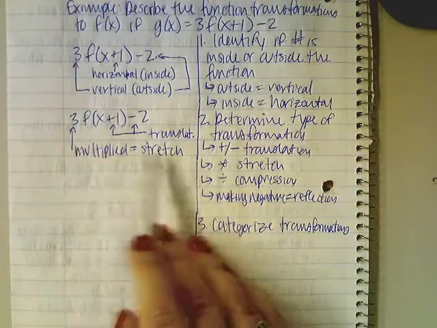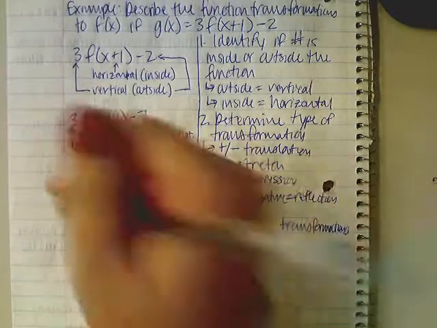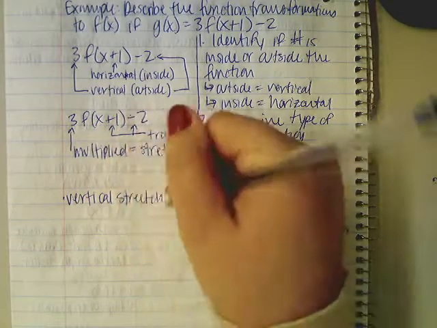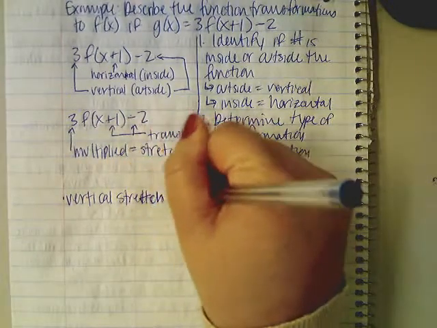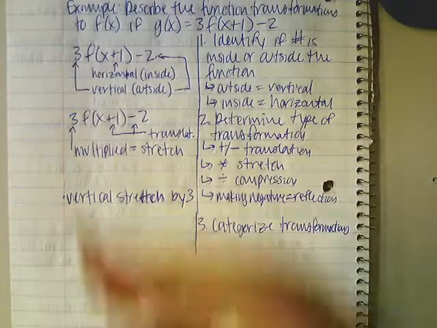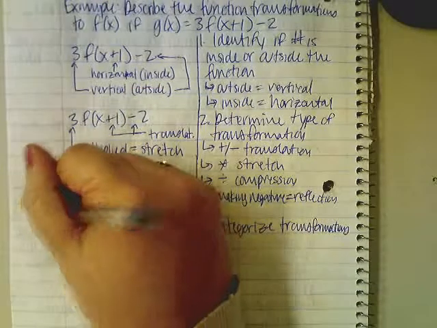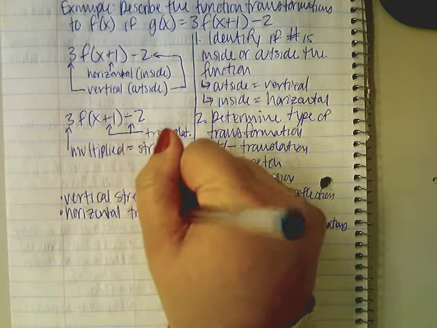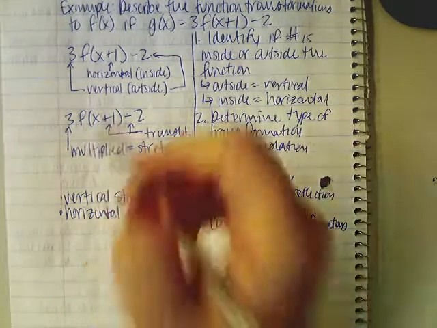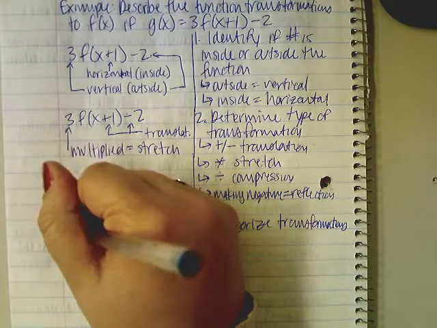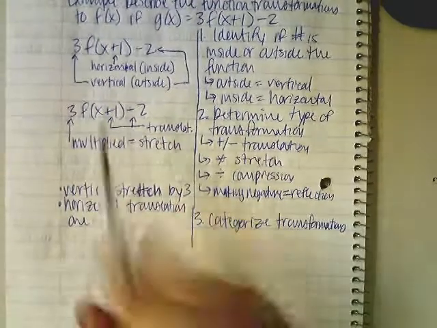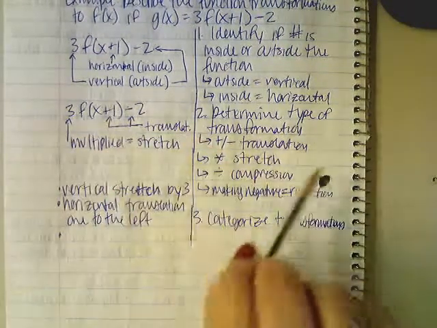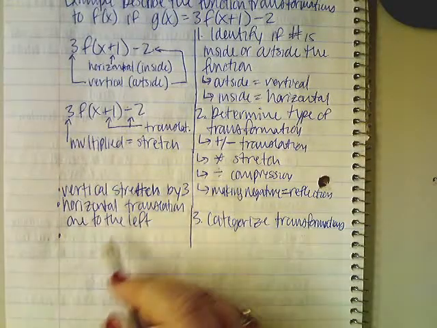So here I'm multiplying, so it's a stretch and it's vertical, so I have a vertical stretch by 3, since that's the number I'm multiplying by. I'm going to have a horizontal translation. And since I'm adding it, I know I'm actually going to do the opposite, so I'm going to go 1, and it's going in the negative direction, so to the left, because positive would be to the right, so negative is to the left. I'm doing the opposite, so it's going to be 1 to the left.